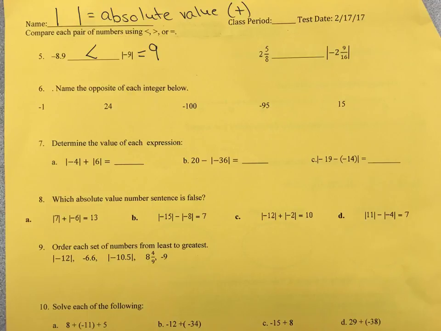Next, we have 2 5/8 compared to -2 9/16. So we have to take the absolute value, which would give us a positive. But now we're comparing two fractions, and it's easier to do that with common denominators. So I'm going to change this 8 to a 16, so times 2. So this would be greater.